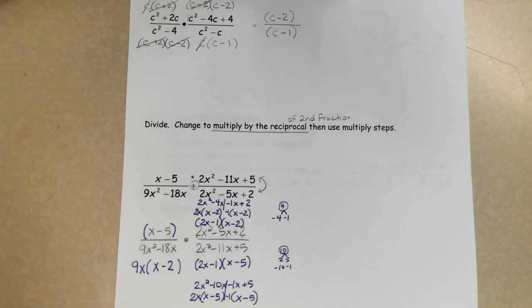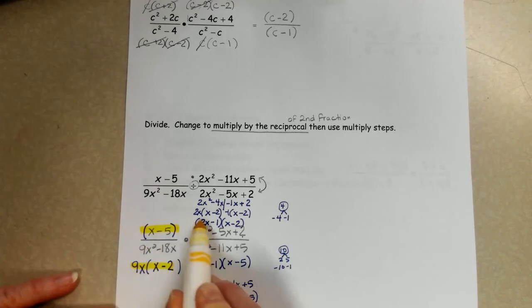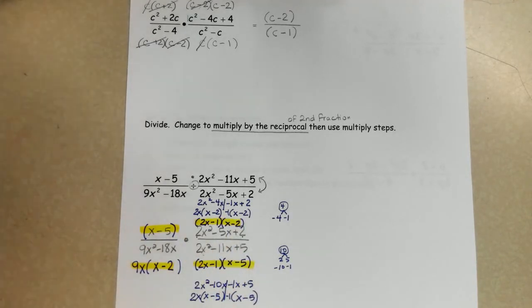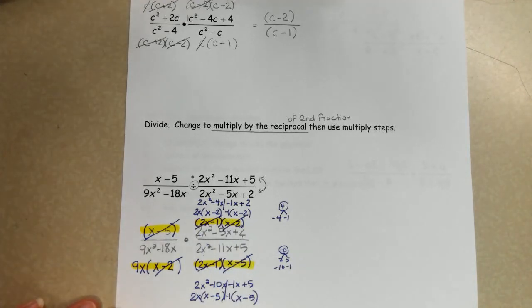Alrighty, so let me highlight the things we're looking at here. We have these factors, these factors, these factors, and these factors. And we're looking to cancel. So I can see this x minus 5 divided by this x minus 5 would be 1. I can see this x minus 2 and this x minus 2 would be 1. And this 2x minus 1 and that 2x minus 1 would be 1.